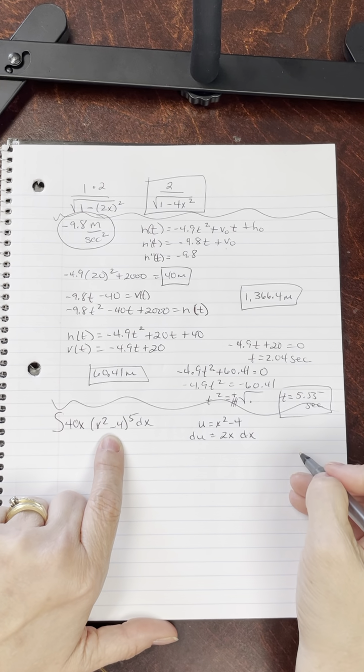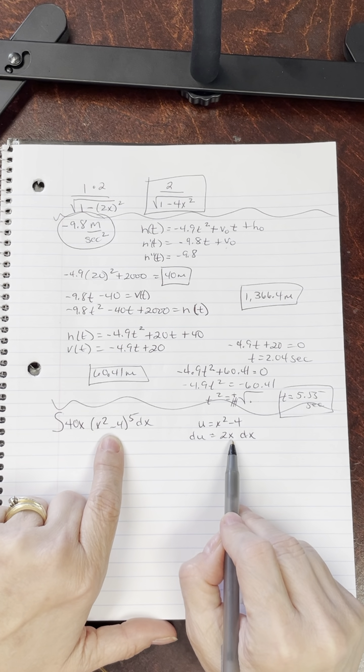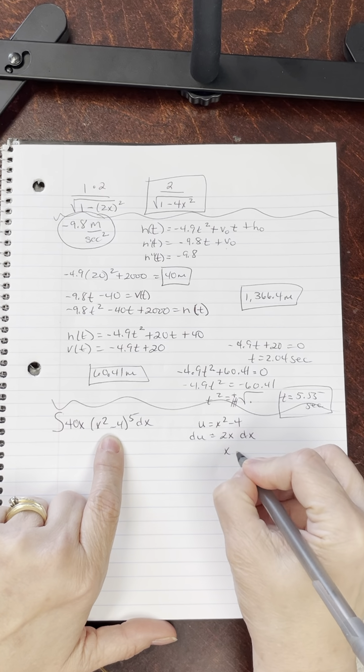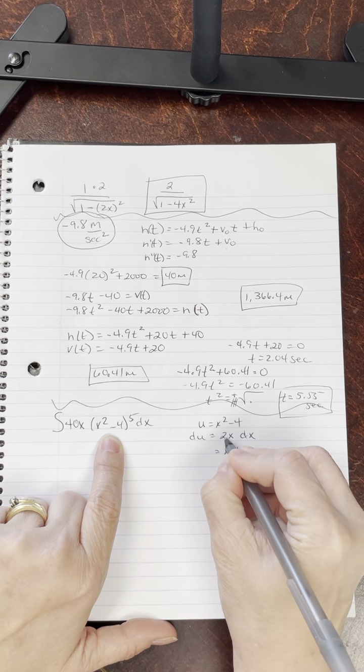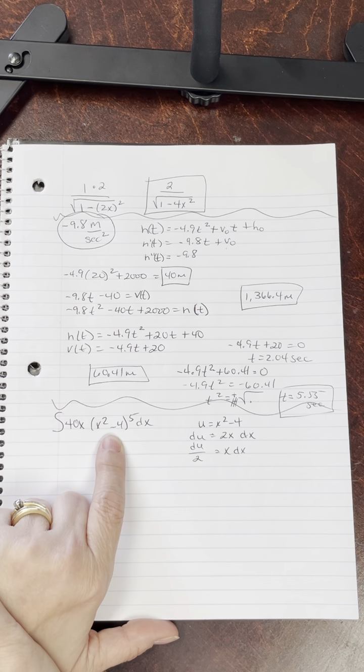Then the extra step here is to take this statement and solve for the x dx part. So that would give me, dividing by 2, du over 2 for that part.